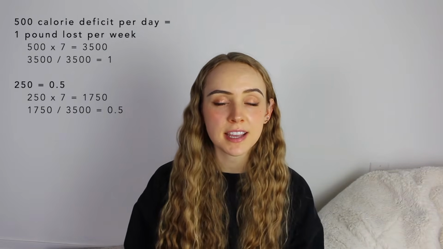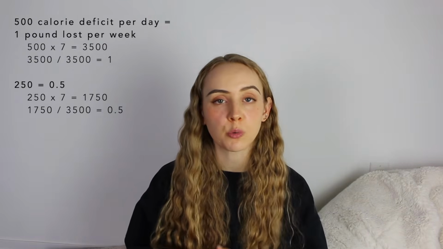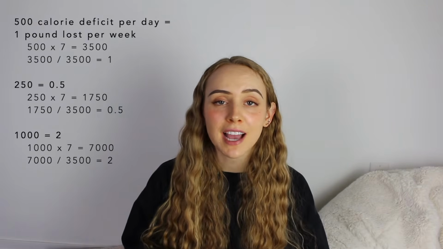250 calories less per day equates to half a pound per week, or 1 pound over 2 weeks. 1,000 calories per day equates to 2 pounds in a week. 350 calories less per day equates to 0.7 pounds in a week, etc. You can essentially use this formula to figure out the caloric deficit required to lose any amount of weight over any given time period you want.